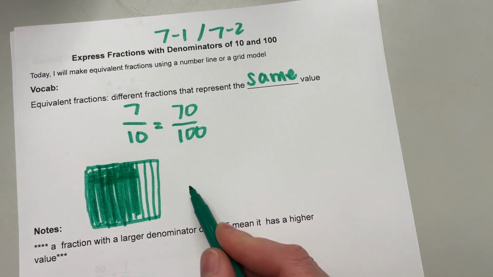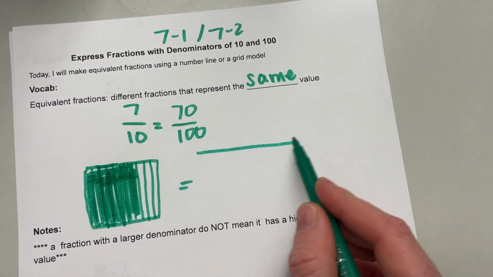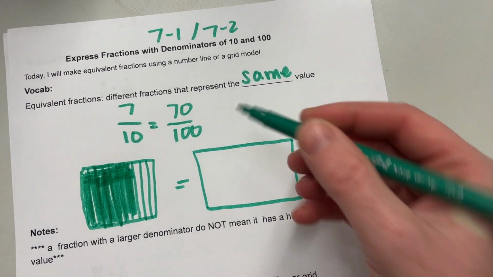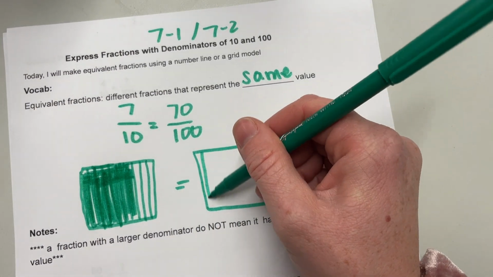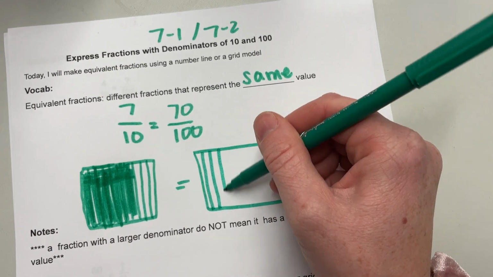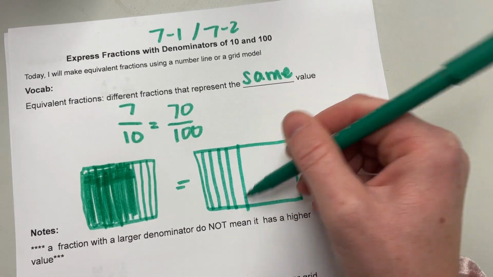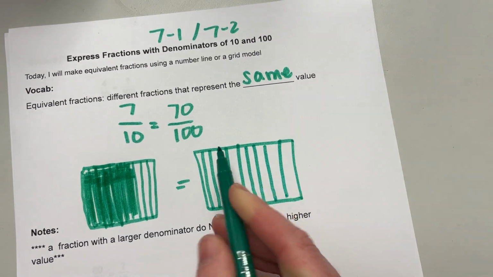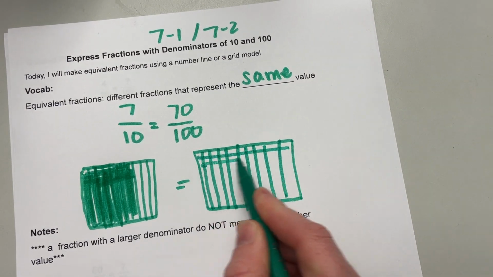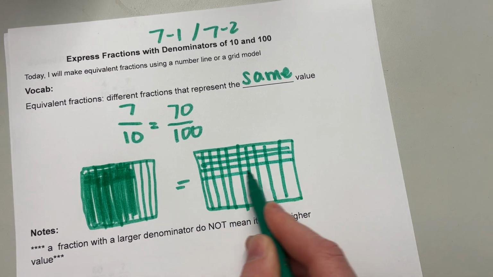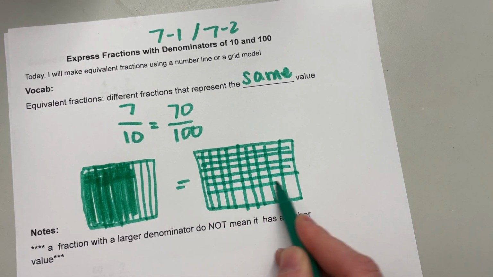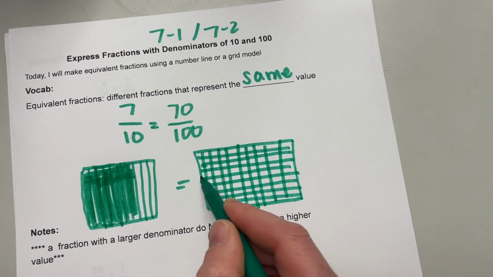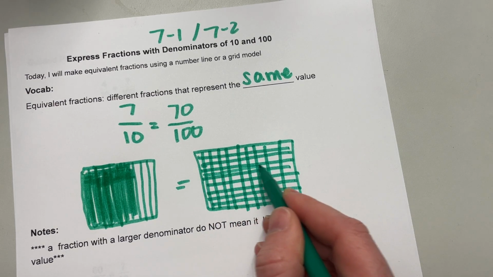Okay, and if I have another one that has 100, 1, 2, 3, 4, 5, 6, 7, 8, 9, 10.